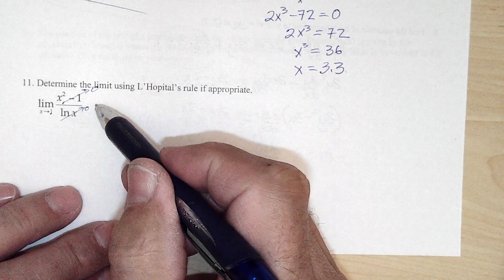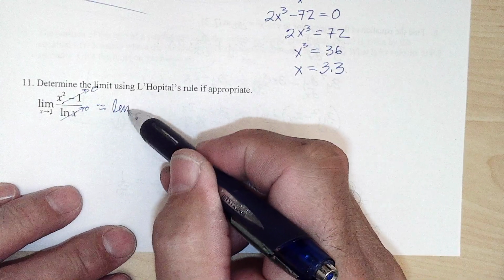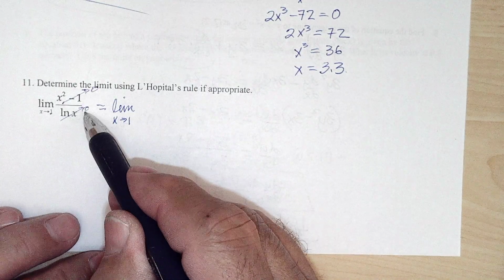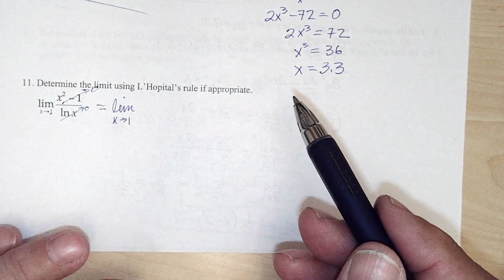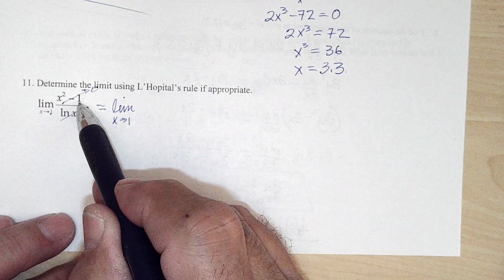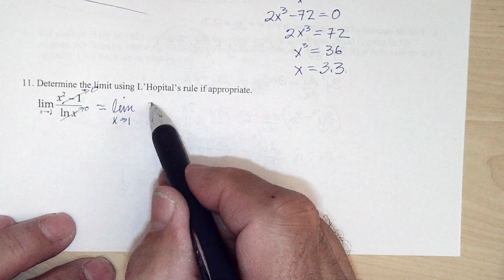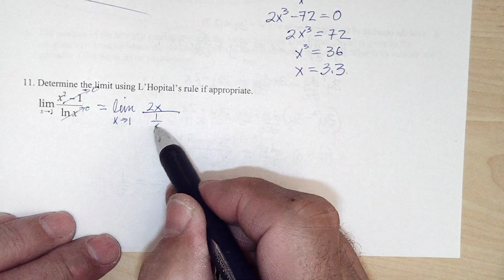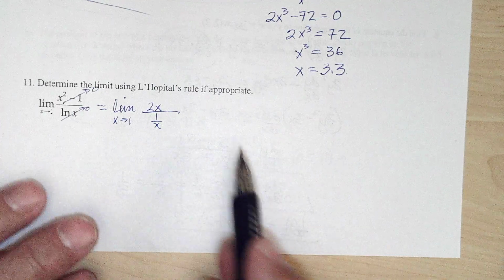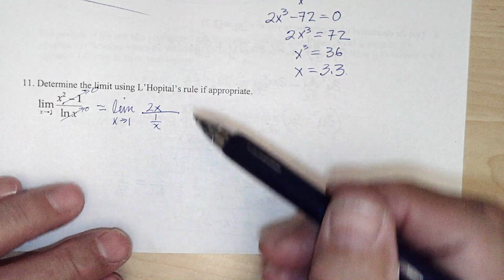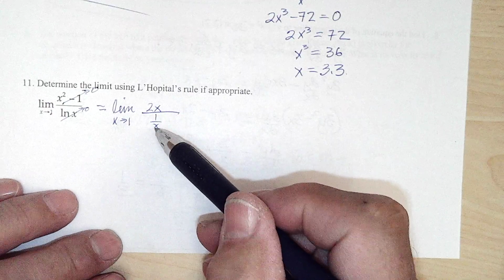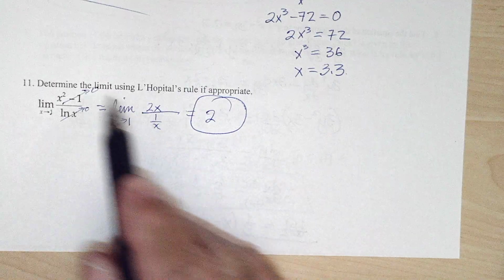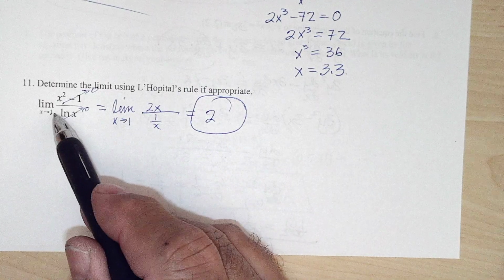So I can take and try to do this limit. I can take the derivative of the numerator and the denominator. If they both go to 0 or both go to infinities, then I can take just the derivative of the numerator. That would be 2x. Take the derivative of just the denominator. That's 1 over x. And put 1 into this and see what happens. Well, this would be 2 over 1, which is 2. And that's the limit of this as x gets close to 1.